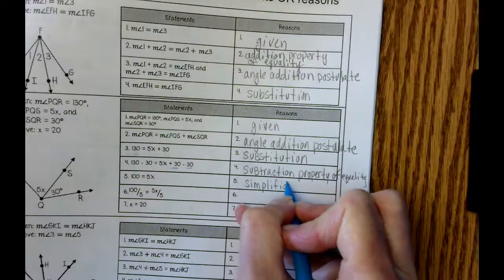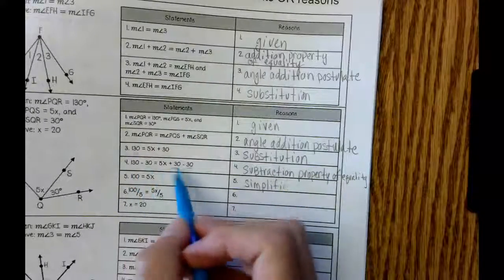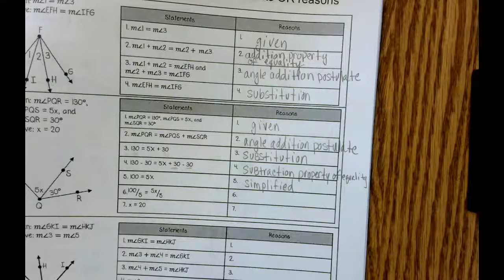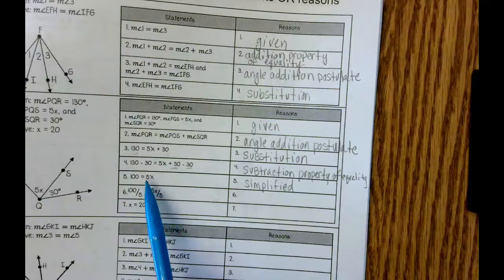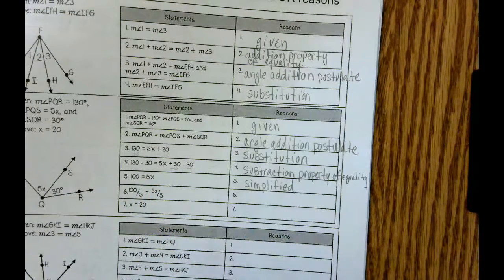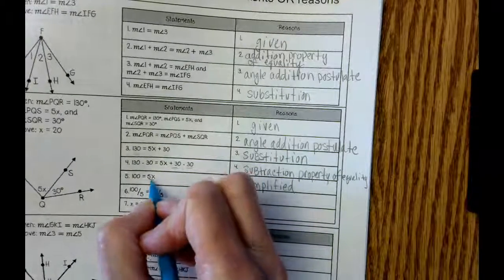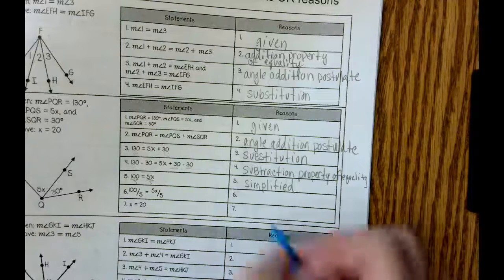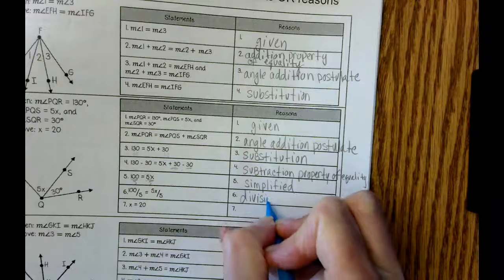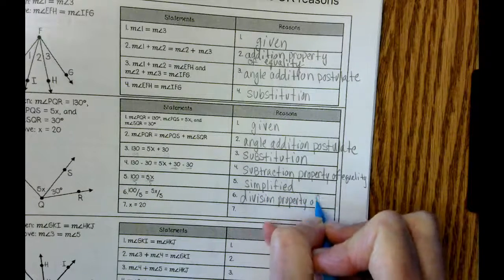Earlier we did combine like terms, but we simplified. We didn't show this particular step, step 4, in our first unit. But now they showed the work. We're trying to get to x equals 20. So what we're going to have to do is undo this multiplication by dividing both sides by 5. So since we divided both sides, that is the division property of equality.